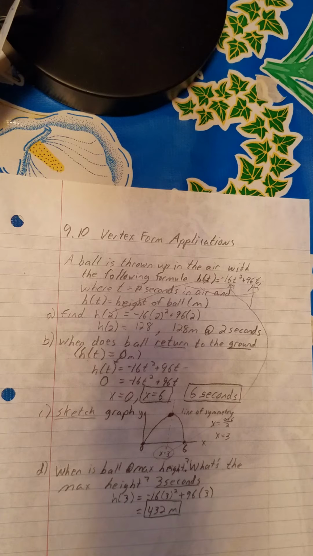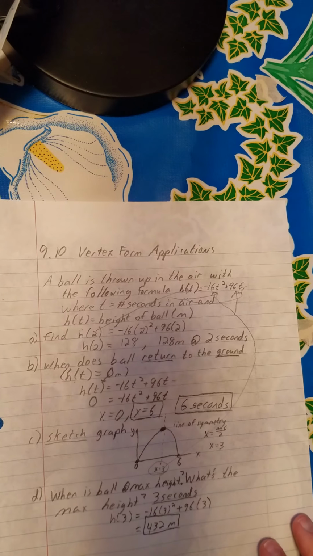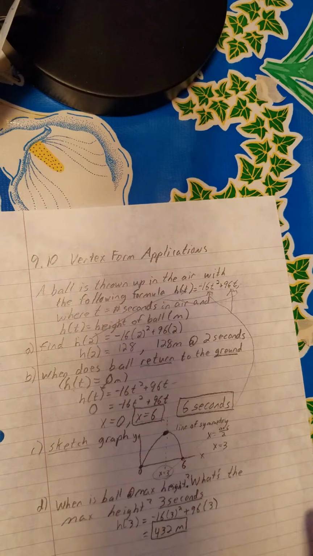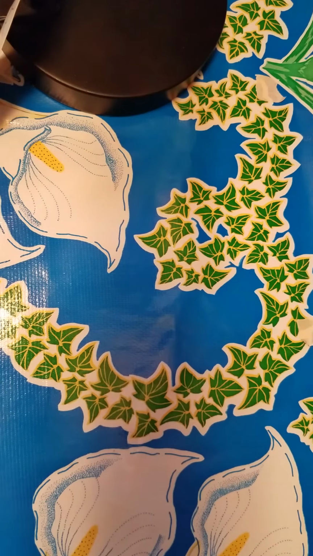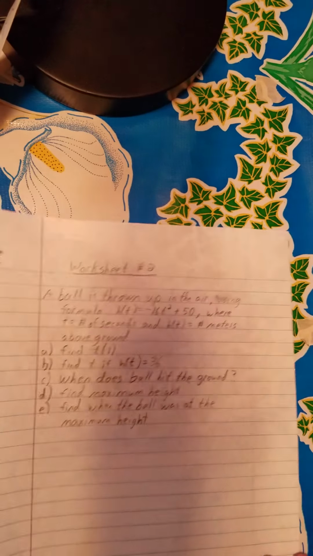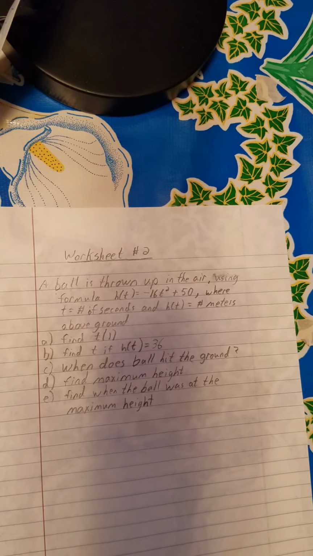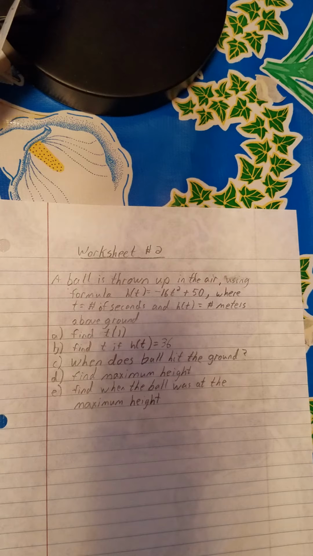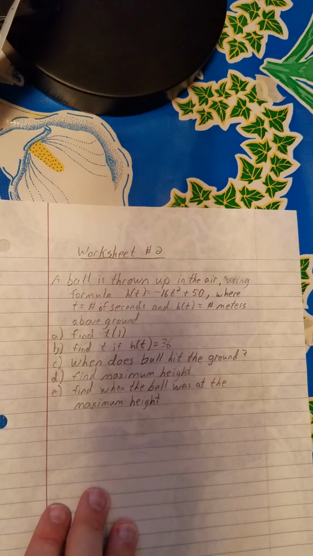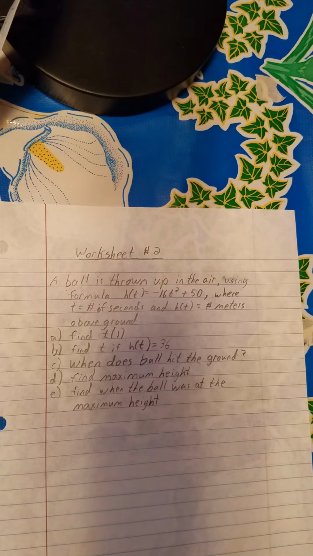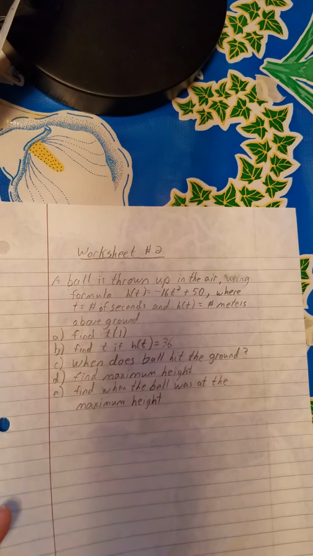And that is the final lesson of the chapter. Here's the worksheet that goes with that section. Okay, now the next few things, I'm just giving you sheets, so if you need to pause the video, go ahead to copy it down.